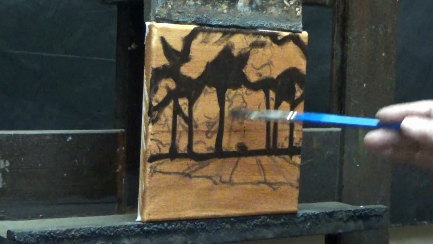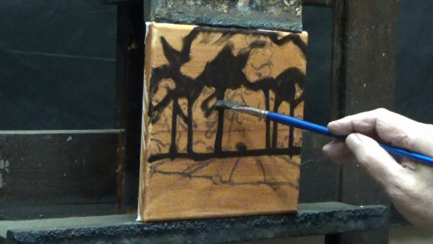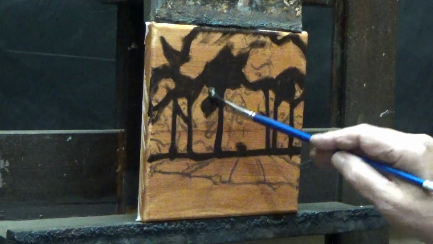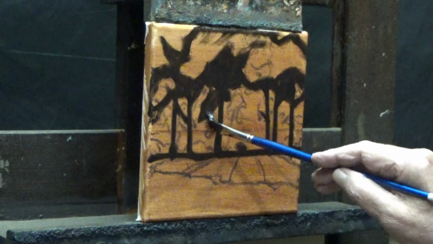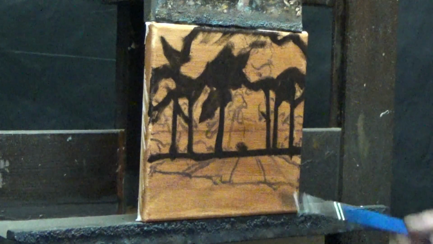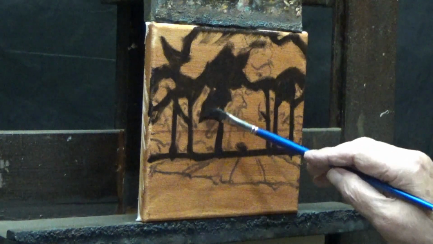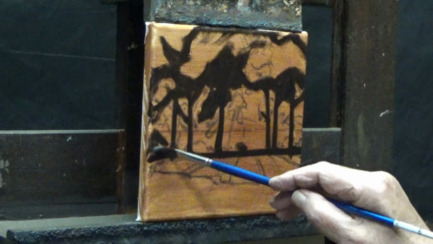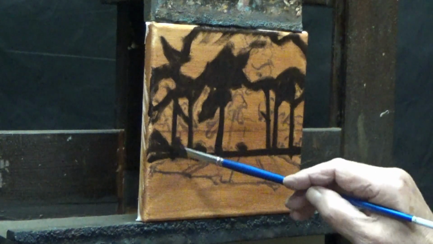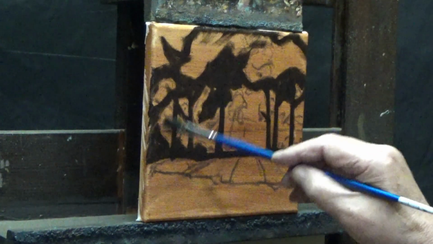And a little bit of foliage under there. And maybe a little bit of bush at the bottom here too.